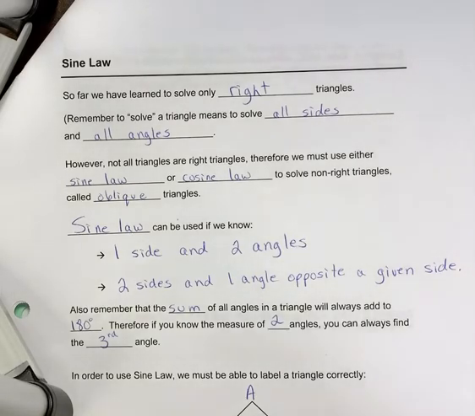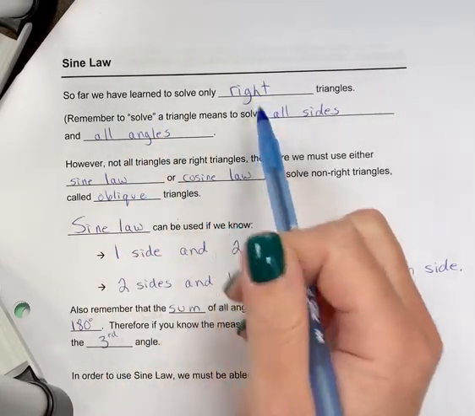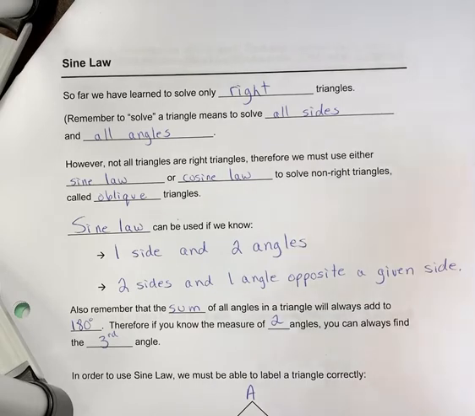Okay, we're going to look at a different aspect of trigonometry now, where we're going back to looking at solving for triangles. So far we've learned to solve for only right triangles, and we've been using SOHCAHTOA, but not all triangles are going to be right triangles. So we have to look at some other methods, and that's where sine law and cosine law, those are the two laws, are going to come into play.